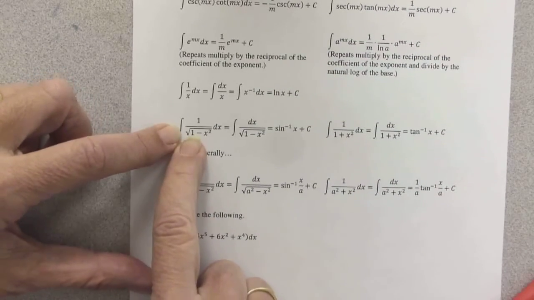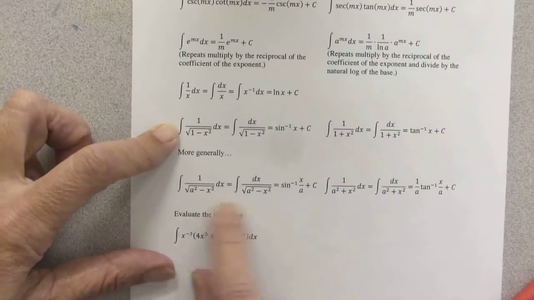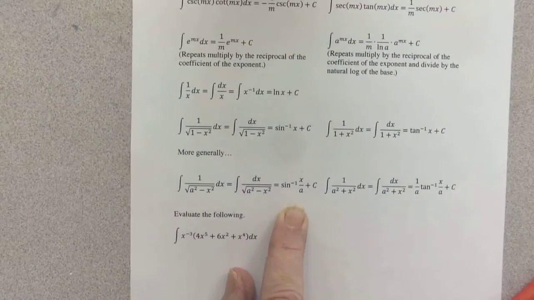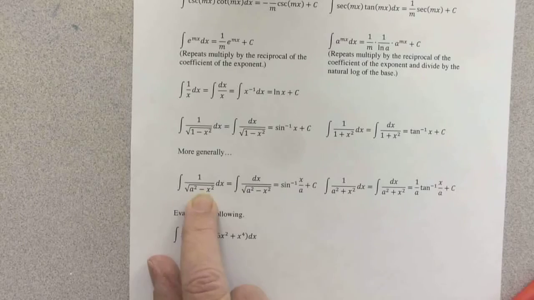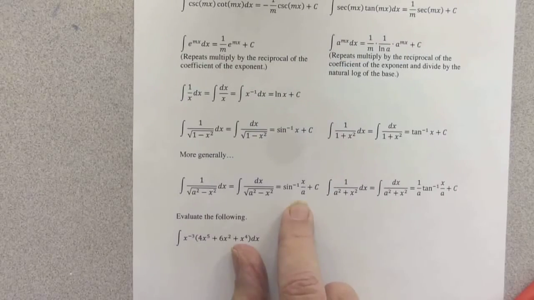If I don't have a 1 there, but have some other constant, a squared, how that is going to affect the derivative, or the integral, is that that's going to be sine inverse of x over a. So you're just going to have to remember that the square root of a number minus x squared is going to be sine inverse x over a.